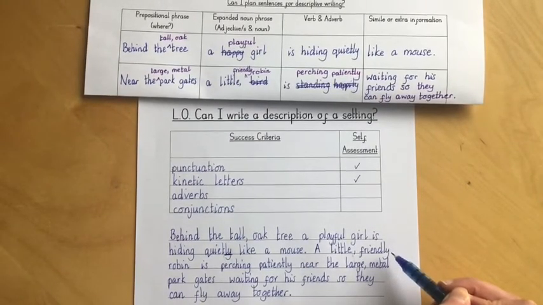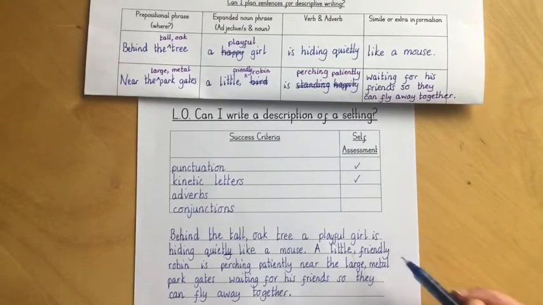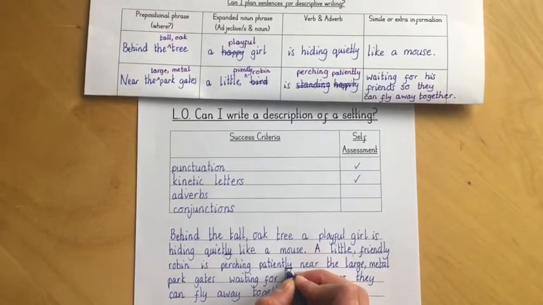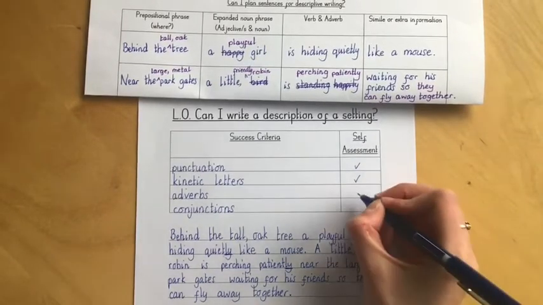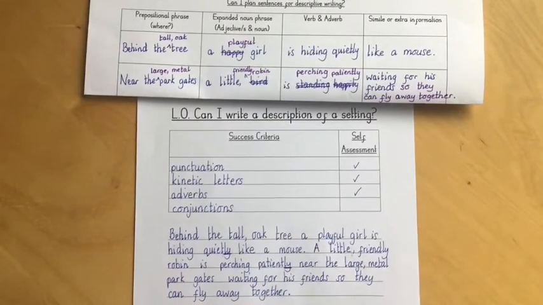It's a friendly robin. So although it has an ly ending, it's not an adverb in this sentence. A little friendly robin is perching patiently. Okay, but there is another adverb. Near the large metal park gates, waiting for his friends so they can fly away together. Okay, so I found two adverbs, so I'm going to give that a tick.